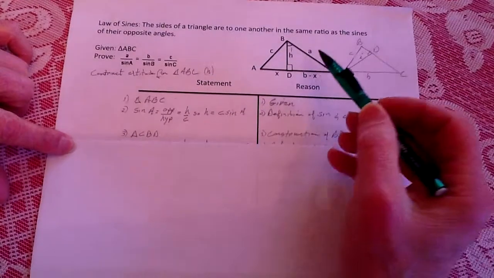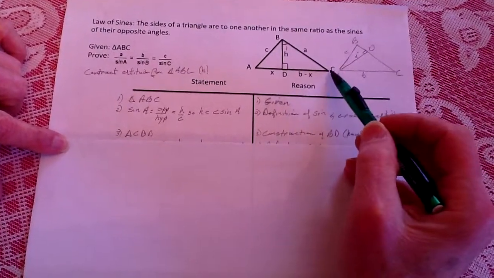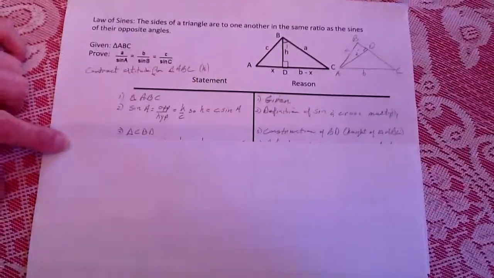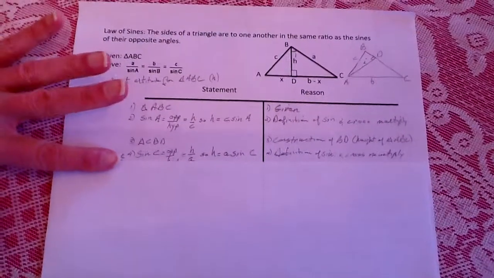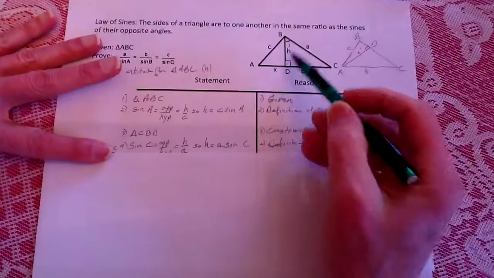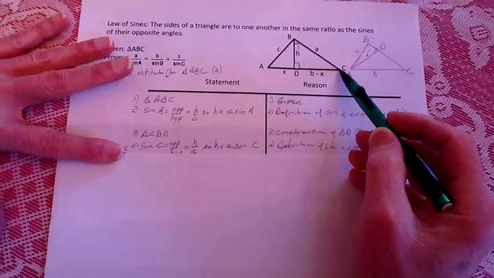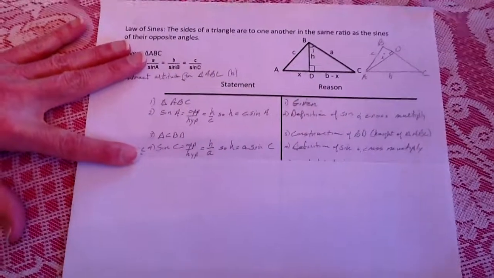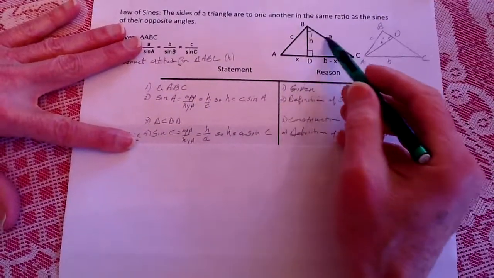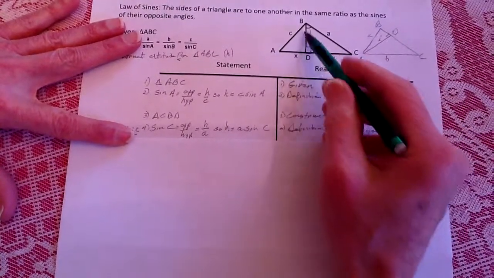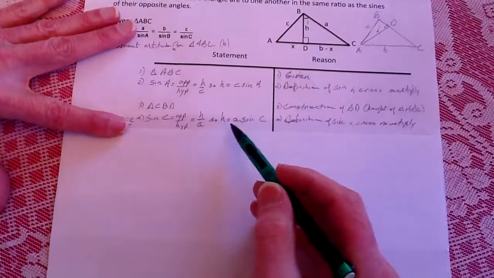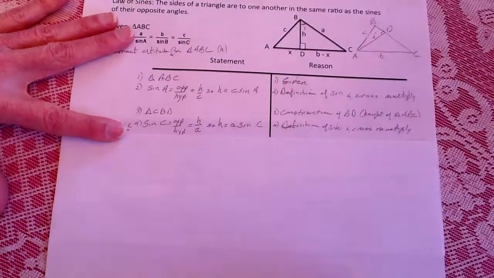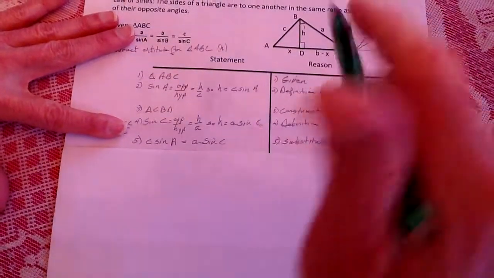We constructed the triangle CBD when I put this altitude in for this triangle. So from there, sine C is again the opposite over the hypotenuse, which is H over A, the long side of this triangle right here. Again, if I solve for H only, it ends up being A times the sine of C, by the definition and cross multiplying.